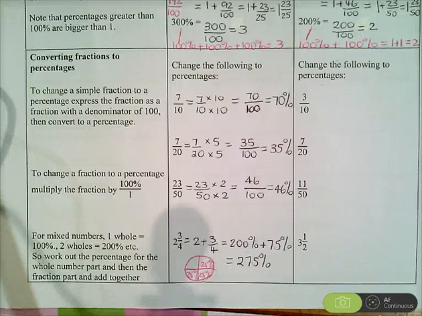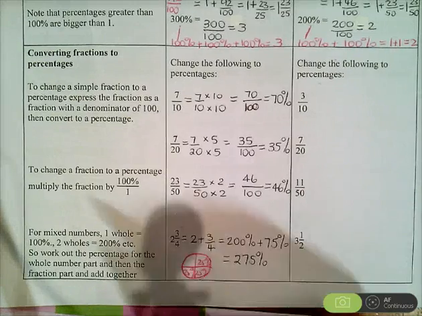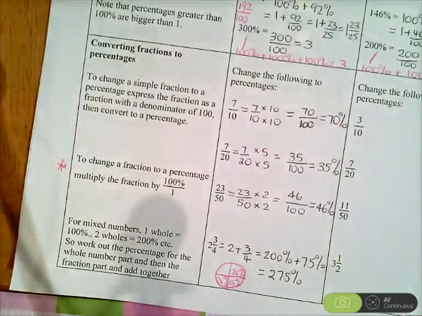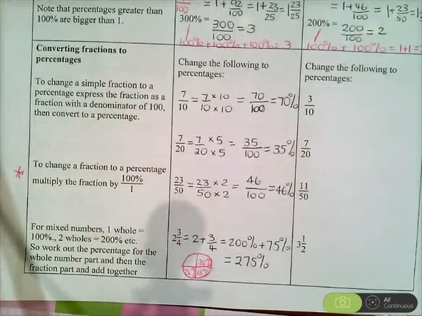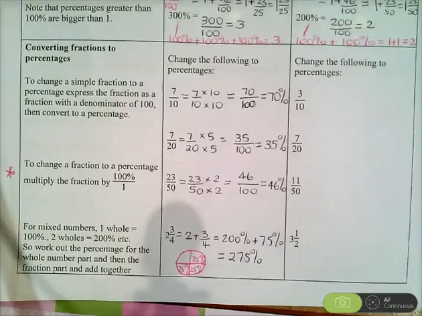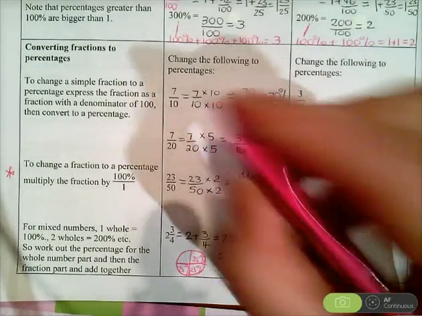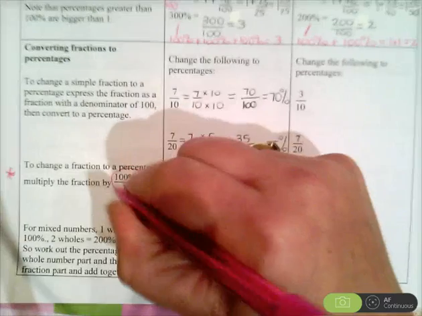275%. Now, there is another way that you can change any fraction to a percentage, and that is to just multiply the fraction by 100%, or multiply it by 100. I'm going to quickly show you this method, but if you do have simple fractions like the ones I've given you, you do not need to use it. But I will just show you in red this method.